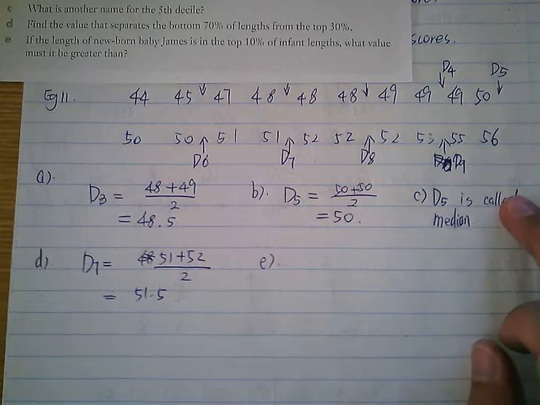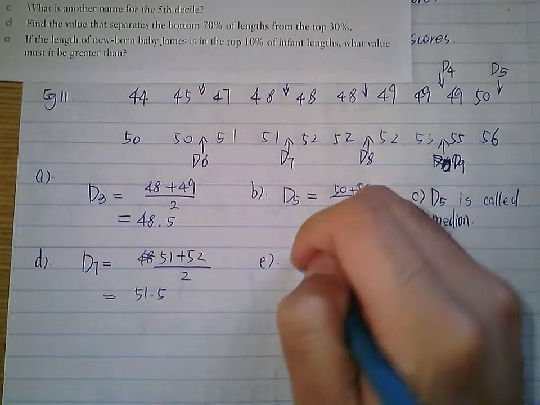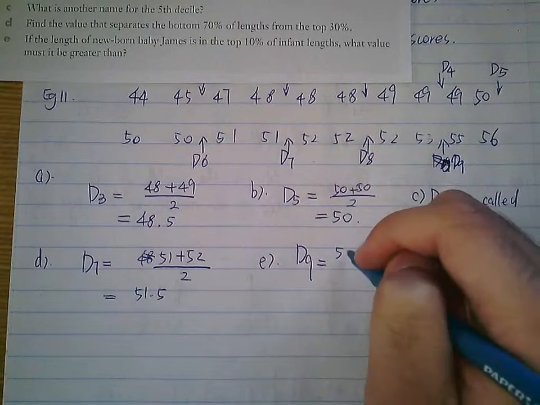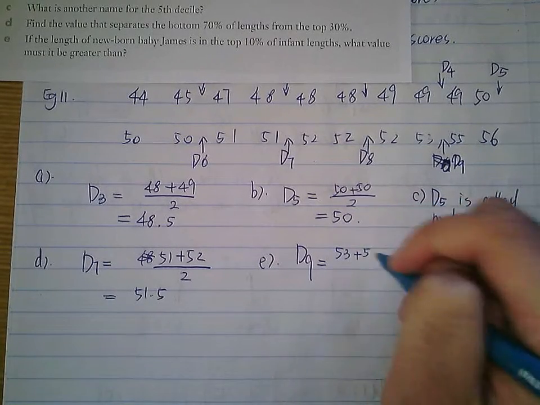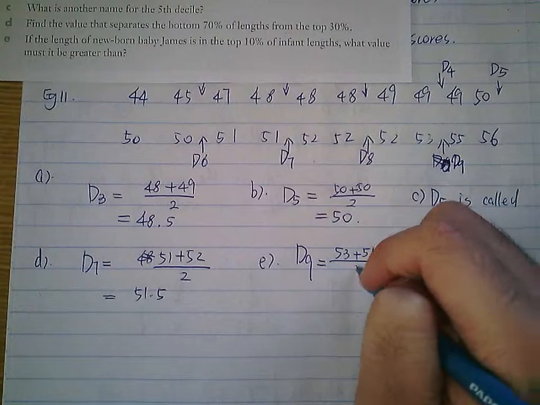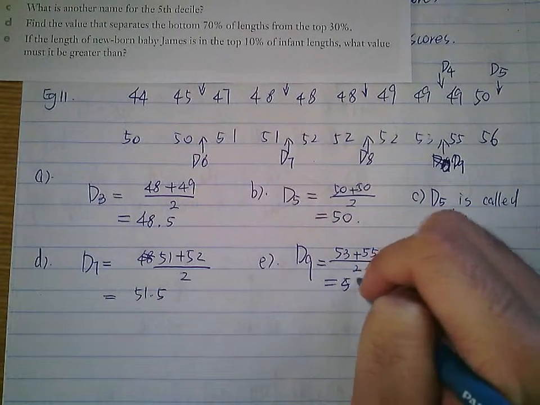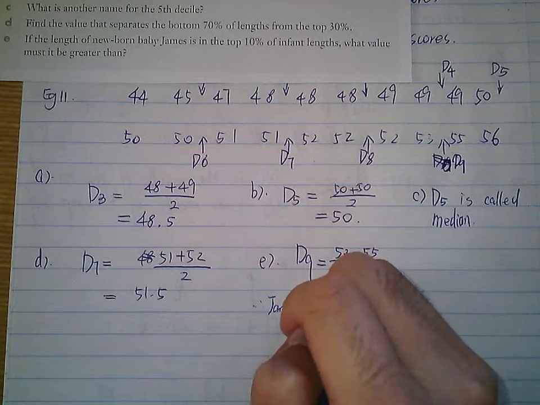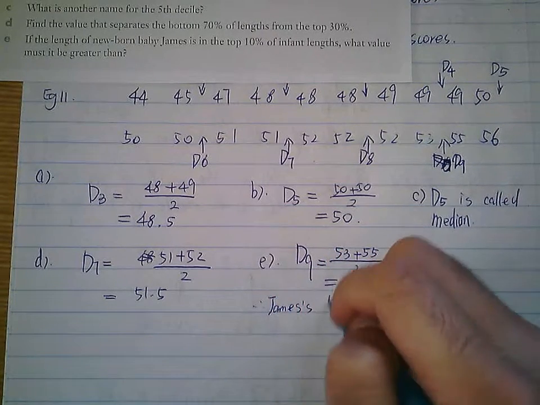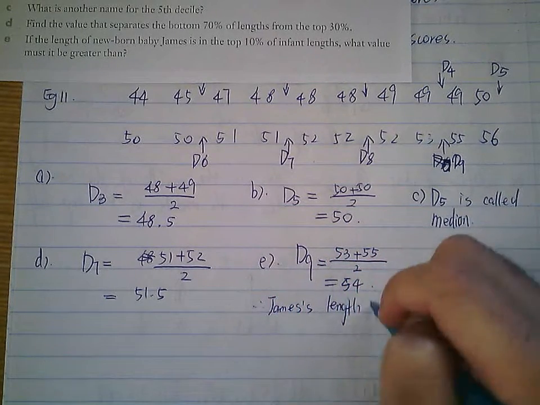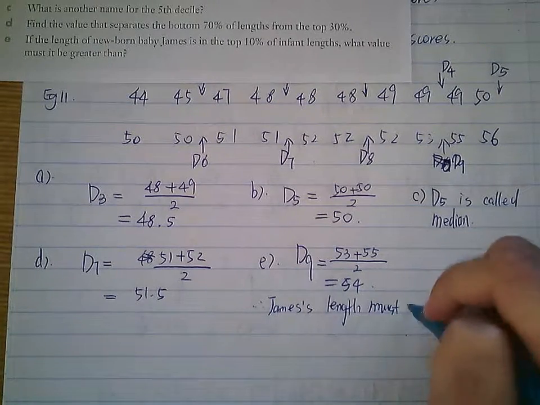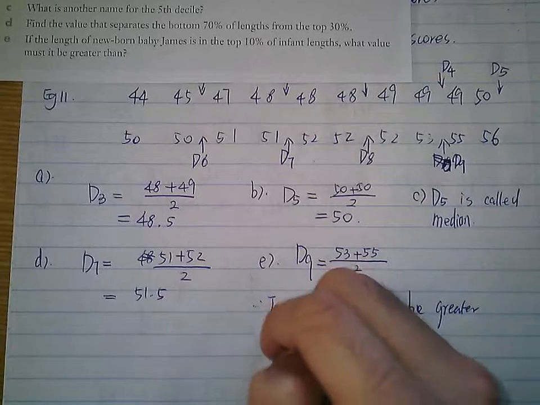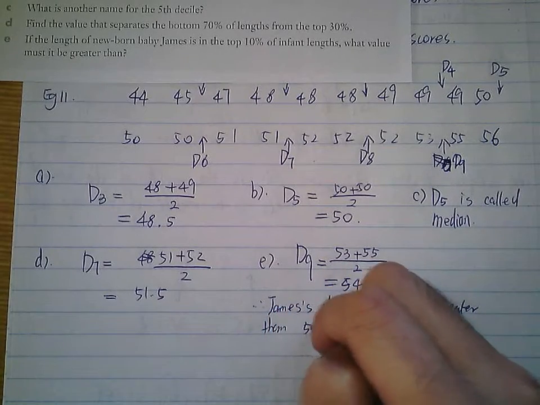So the number of D9, yes, correct. So therefore, James's length must be greater than 54 centimeters.